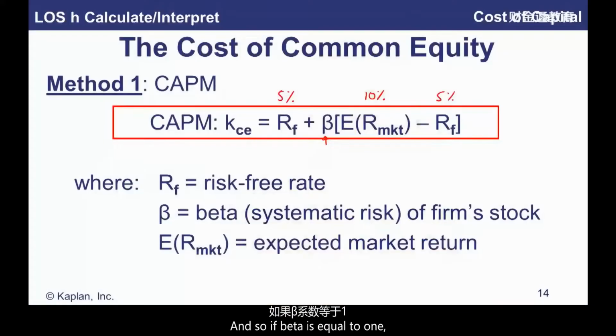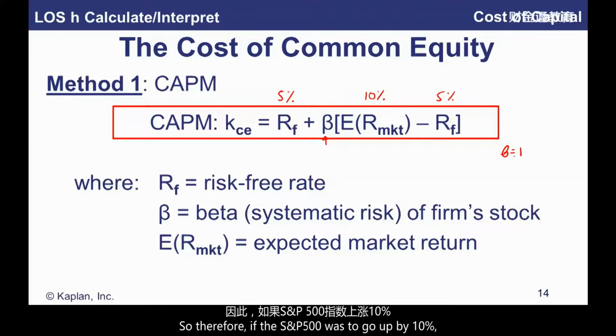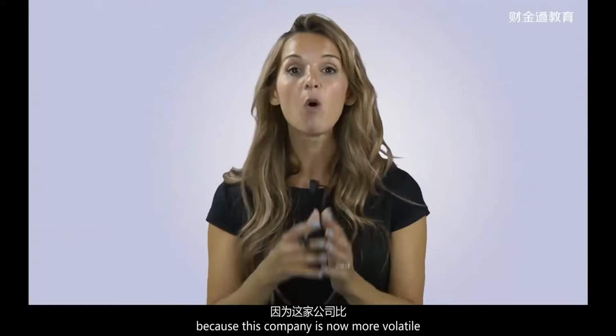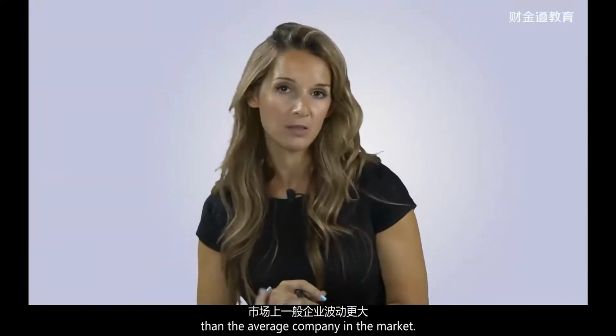If beta is equal to 1, the company has the same risk as the market. So if the S&P 500 goes up by 10%, I would expect this company to also go up by 10%. If beta is equal to 2, then if the S&P goes up by 10%, I expect my company to go up by 20%, because this company is more volatile than the average company in the market.